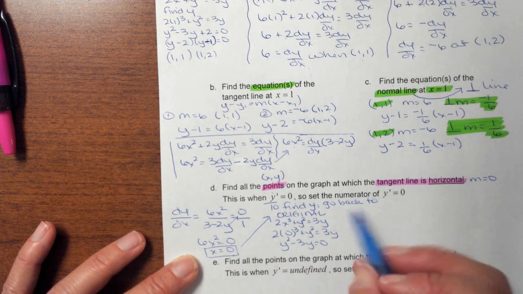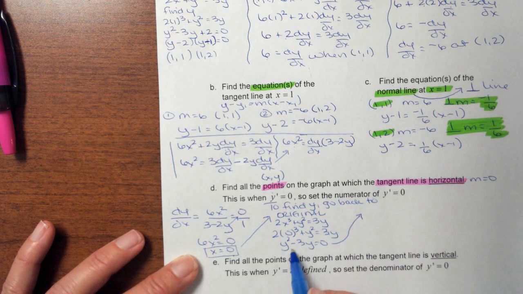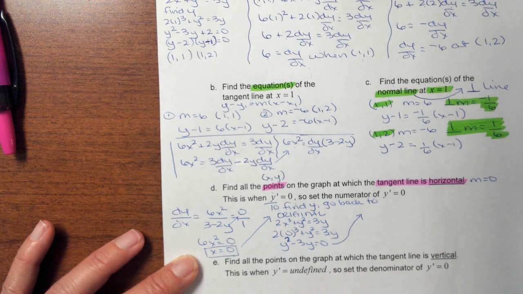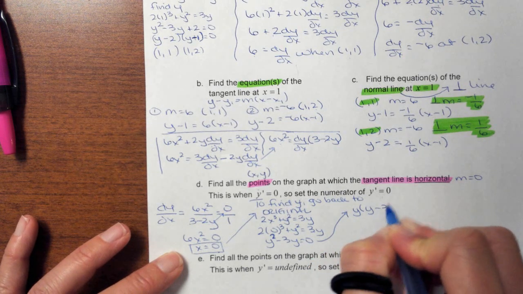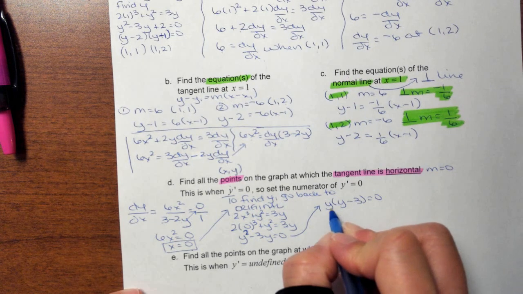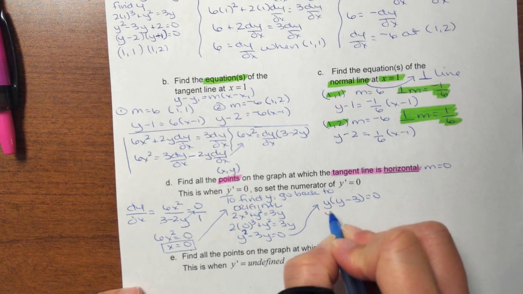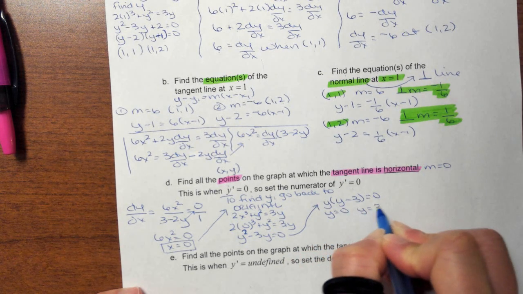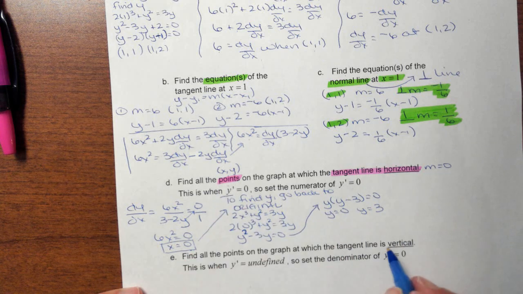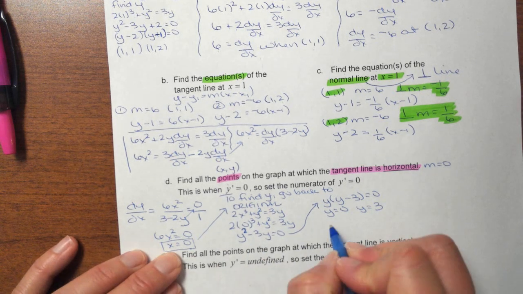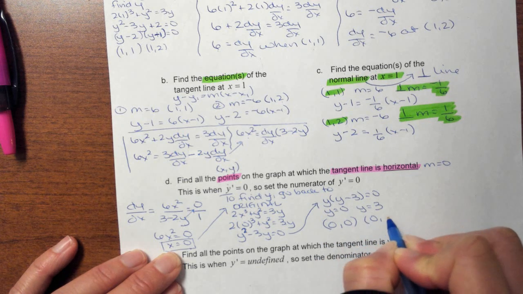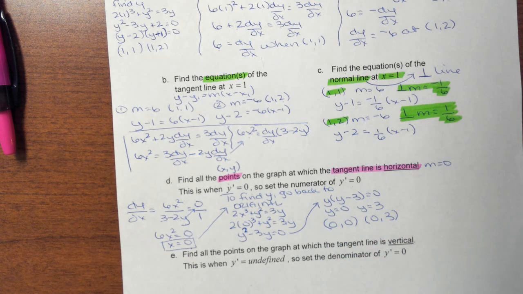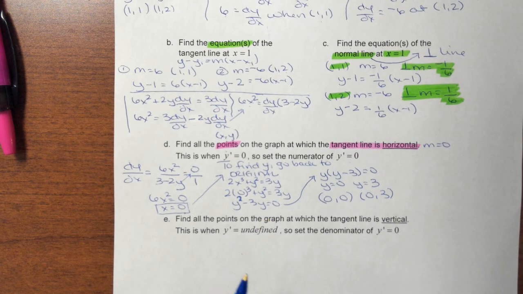This I can factor. So when I factor, it turns out I actually have two y values when x is 0. So we have y times (y minus 3) is equal to 0. When I solve each factor, y is equal to 0 and y is equal to 3. So the points written as coordinates would be the x value of 0, the y value of 0, then the x value of 0 and the y value of 3. So this is where we have horizontal tangent lines. There are 2 points where that occurs.